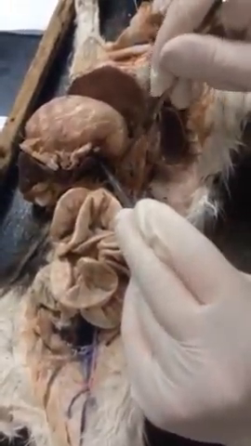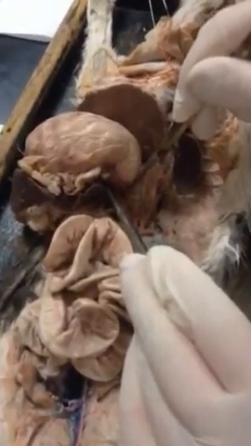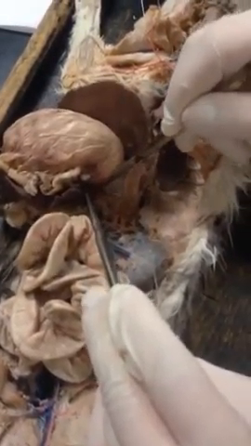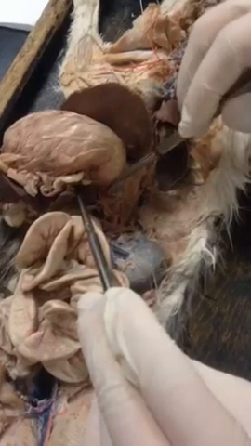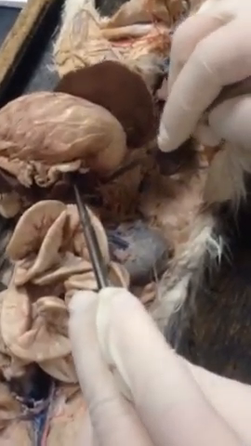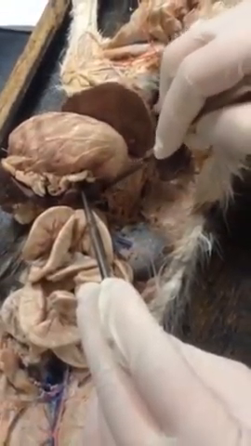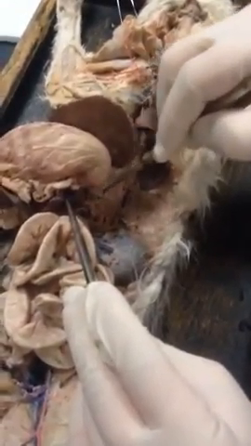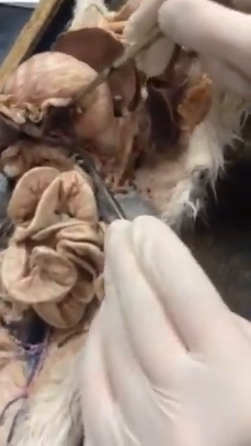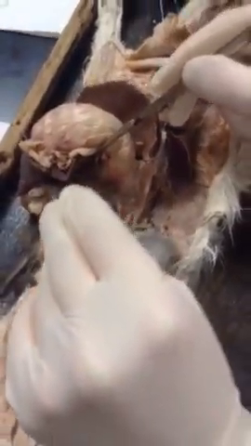This right here, even though there's two of them, that is the gastric, and then this right here is the hepatic. Gastric, hepatic, and then this lovely branch right here is the splenic, right here.